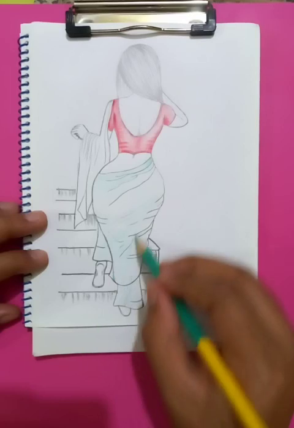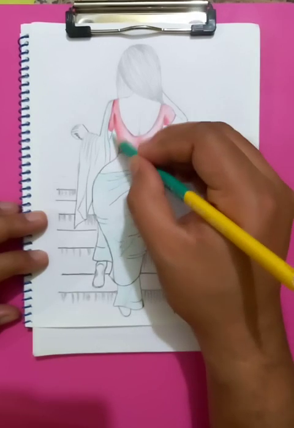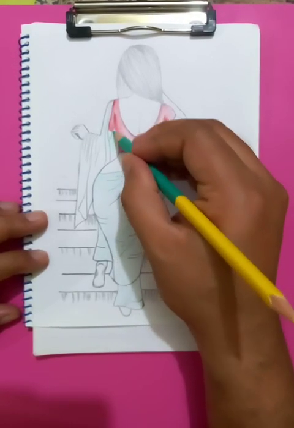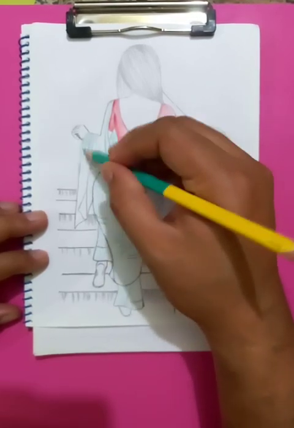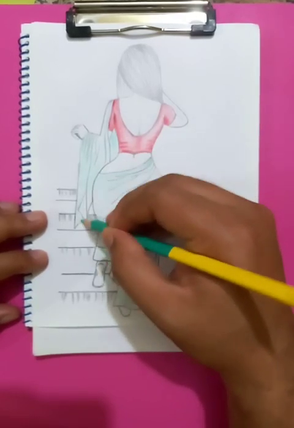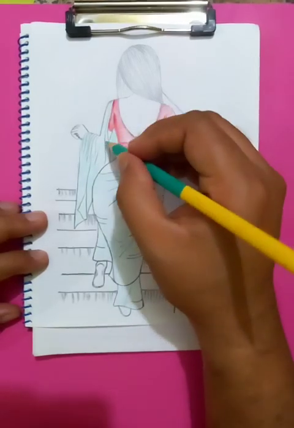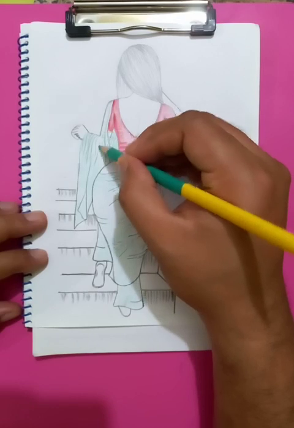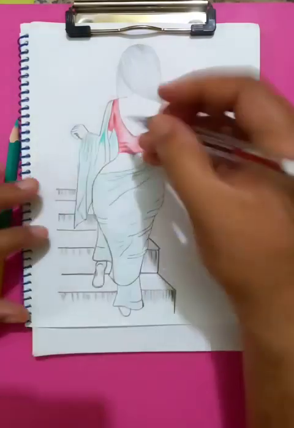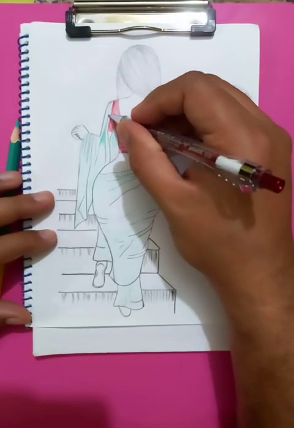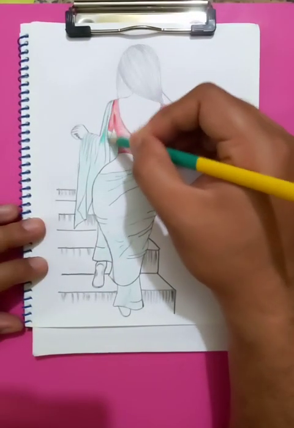So there's the green for the whole dress. Okay. Now we're going to put some shadows along the outlines.